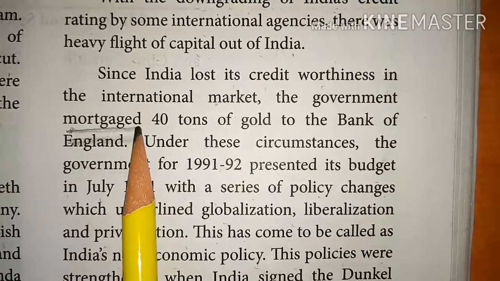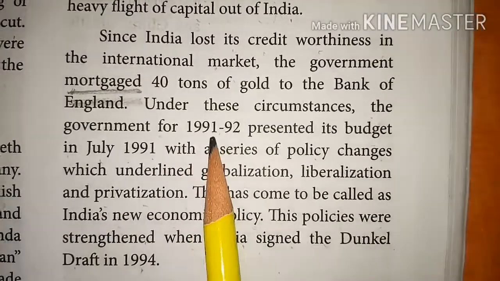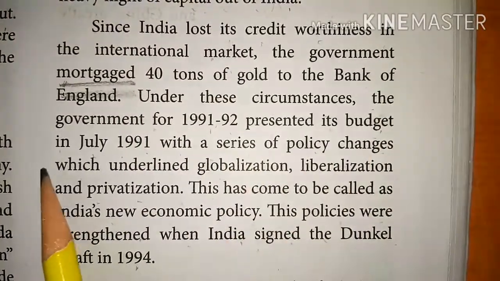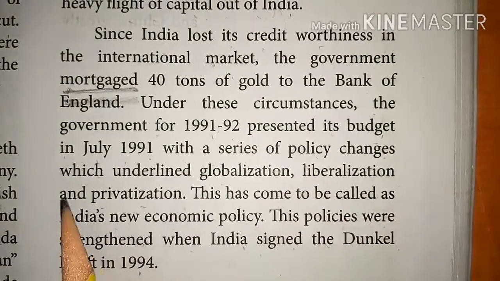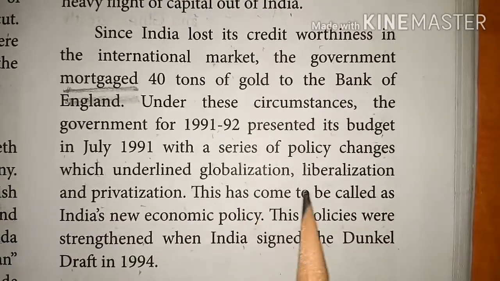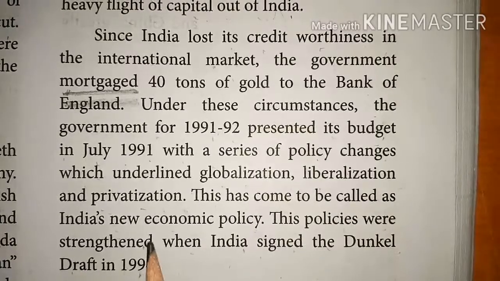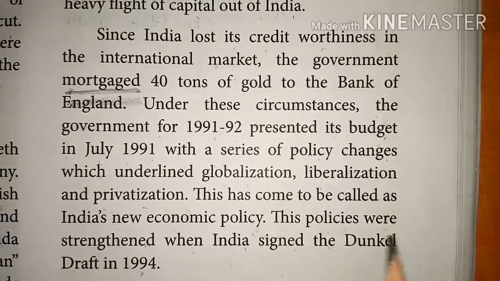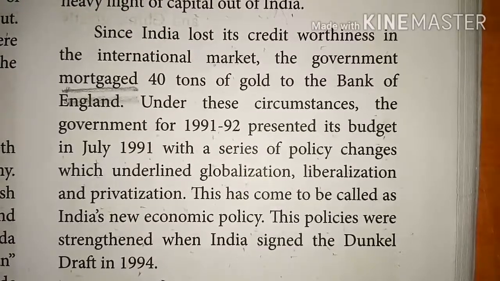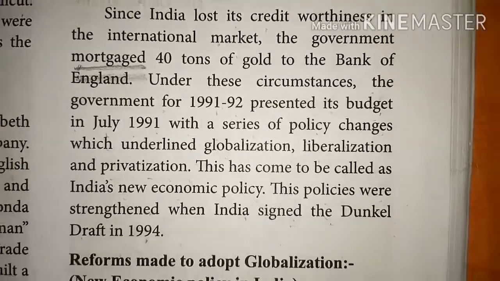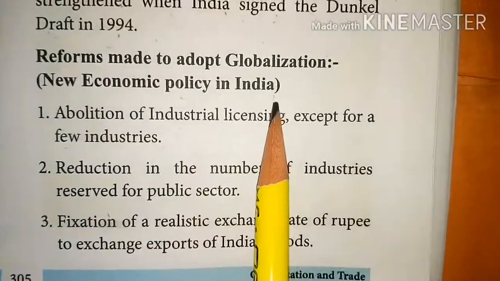In Tamil, mortgaged is அடமானம். So under these circumstances, the government for 1991-92 presented its budget in July 1991 with a series of policy changes which underlined globalization, liberalization and privatization. This has come to be called India's new economic policy. These policies were strengthened when India signed the Dunkel Draft in 1994. Reforms made to adopt globalization: the new economic policy in India.